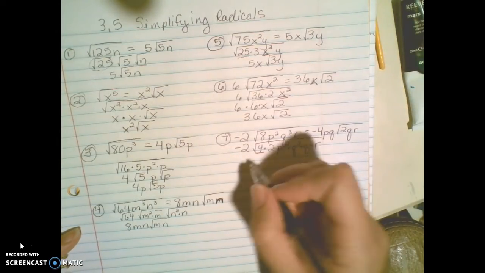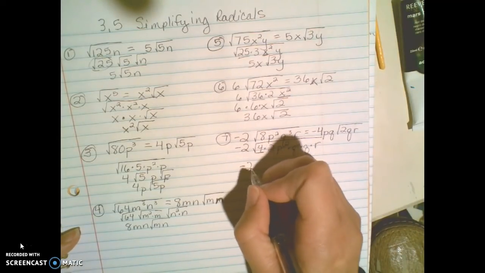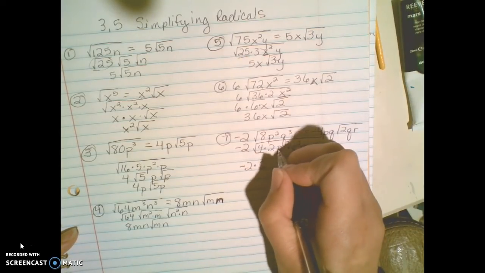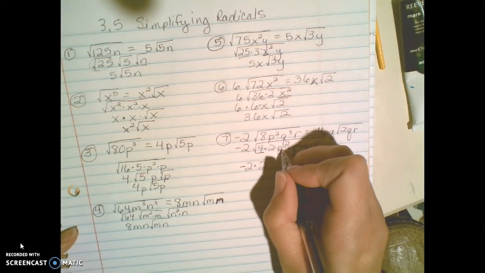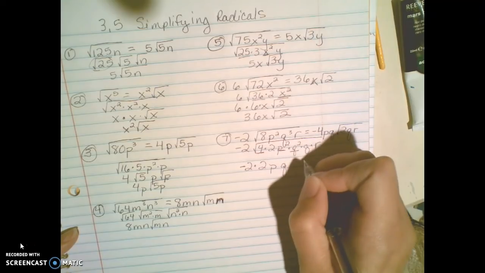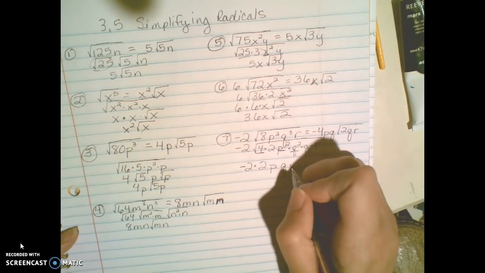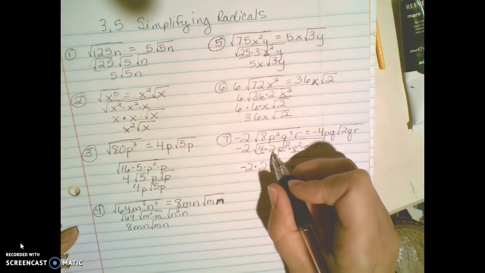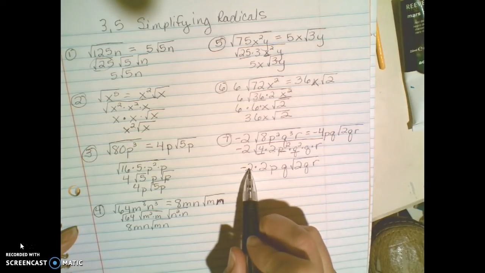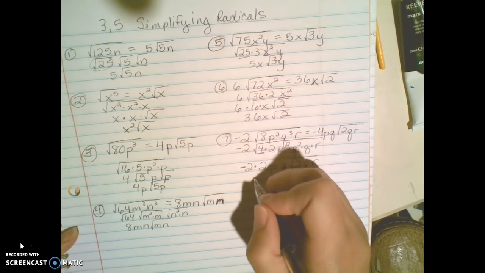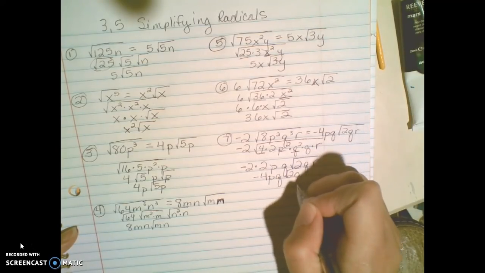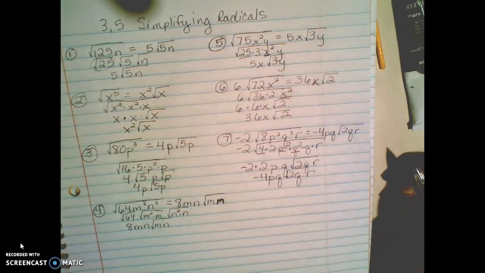So this is a perfect square, so I'm going to keep my -2 there. 4 can come out, and the square root of 4 is 2. This is also a perfect square, so the square root of p squared is p. Square root of q squared is q, and then everything else is not a perfect square, so it has to stay in there. So 2 and q and r have to stay in, and then we just multiply these. So -2 times 2 is -4, and then p and q and 2qr, like that.